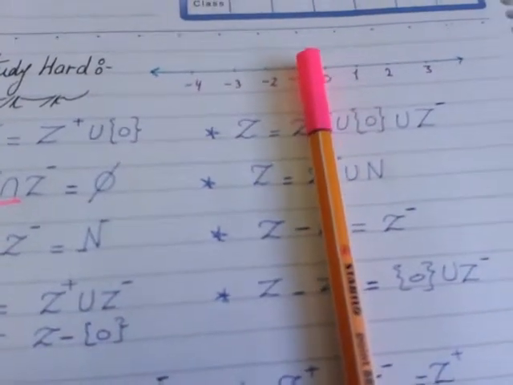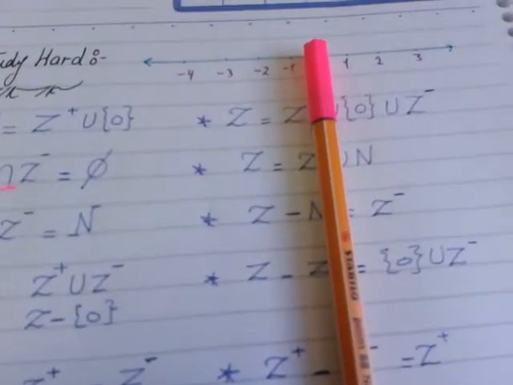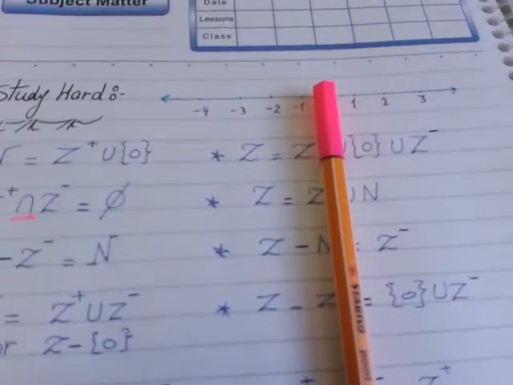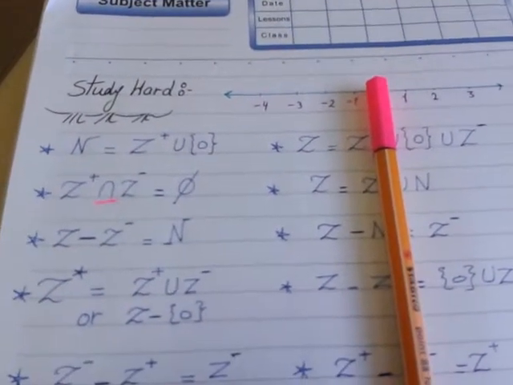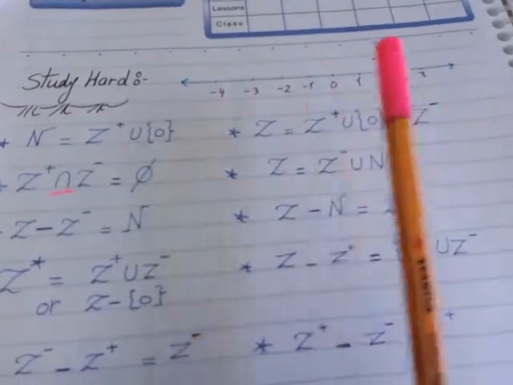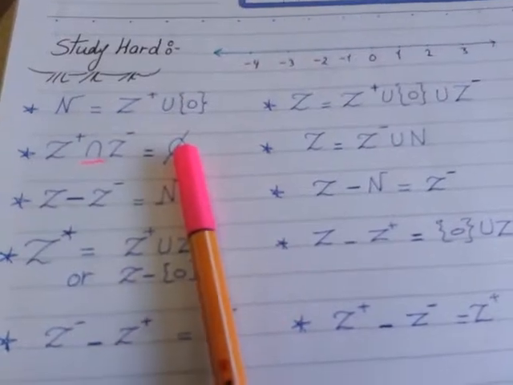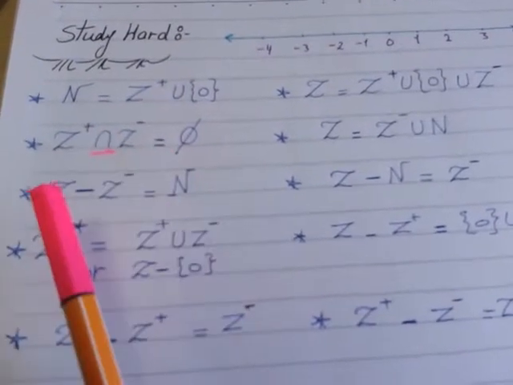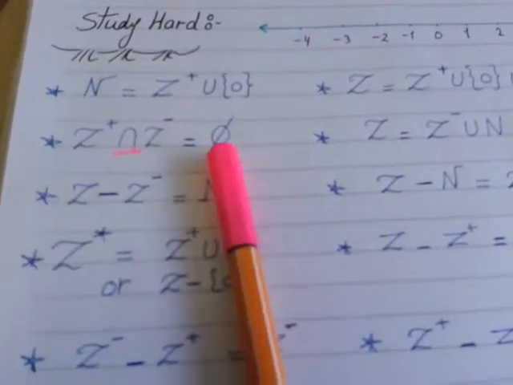Are they similar? Of course not. This is 1 and this is negative 1. This is 2 and this is negative 2. So they aren't similar. If we try to find any common number between Z positive and Z negative, there is nothing. So the answer is phi. There is no intersection between Z positive and Z negative.